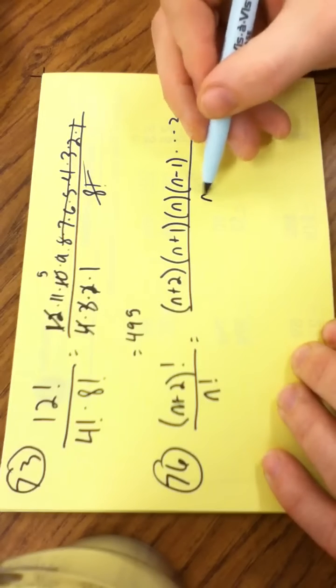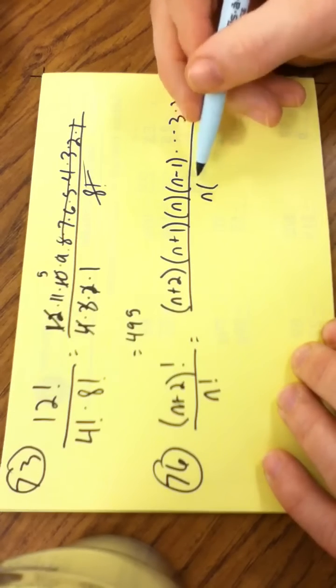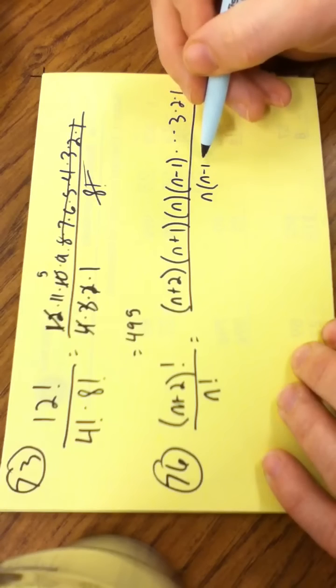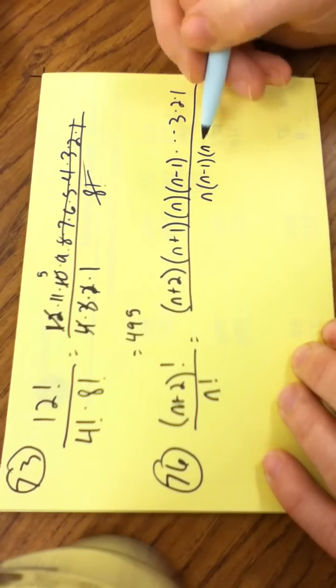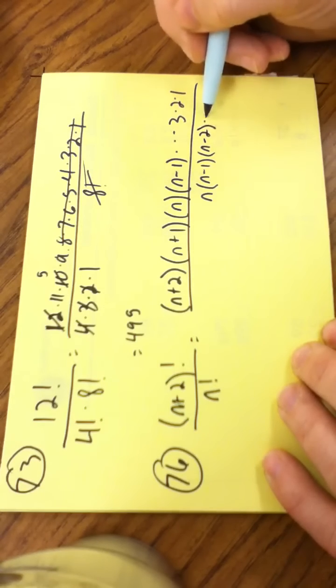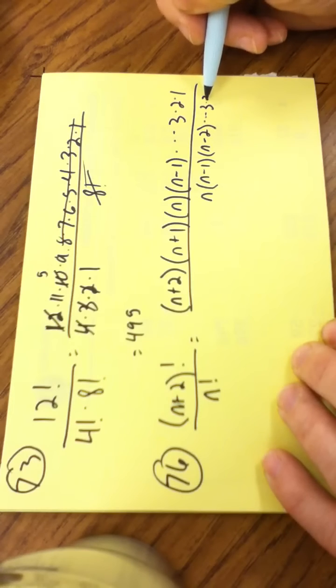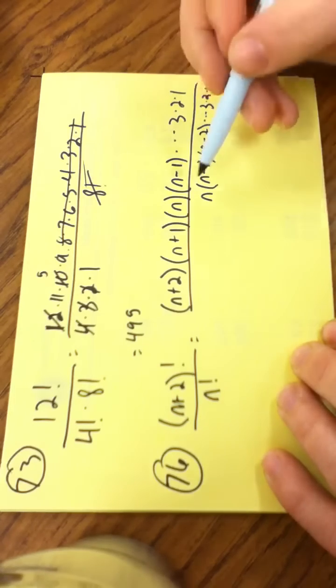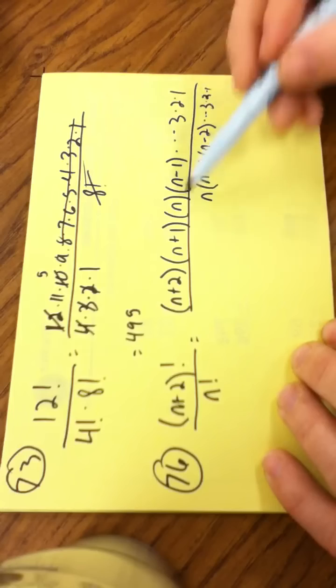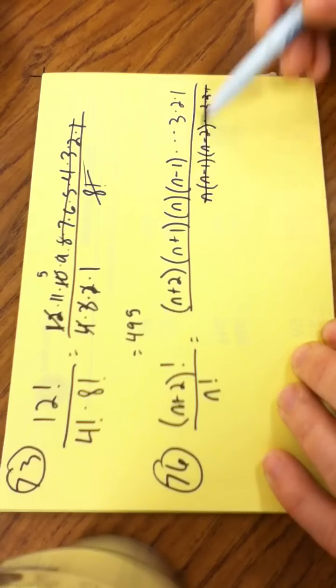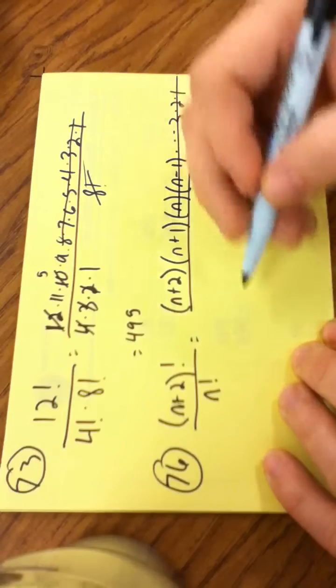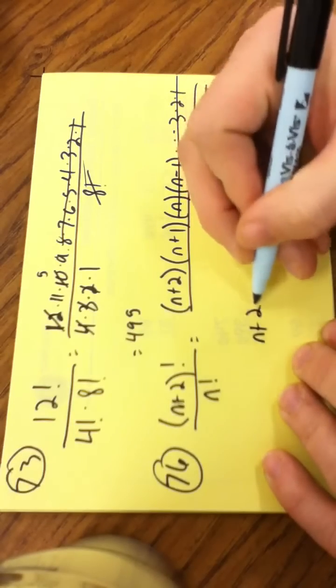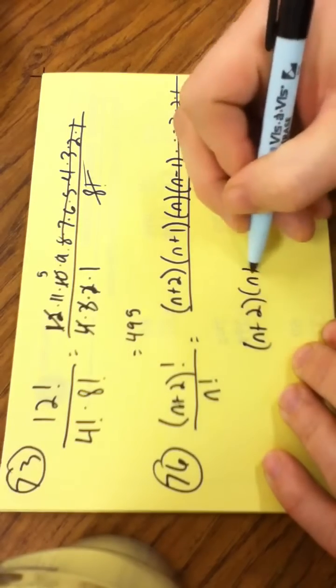We have n times the next number less than n, n minus 1, 1 less than that would be n minus 2, 3, 2, 1. So we have n factorial and n factorial. n factorial cancels with n factorial, and all that's left is n plus 2 times n plus 1.